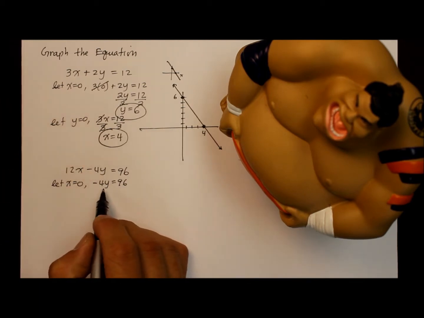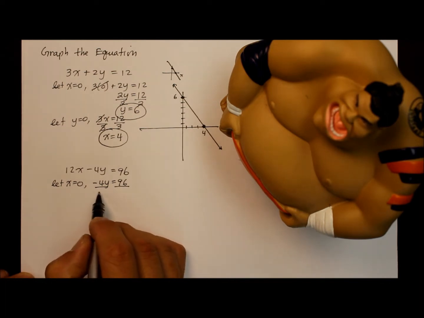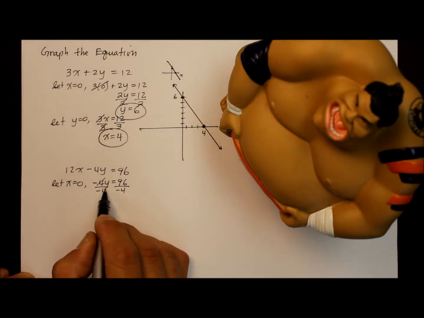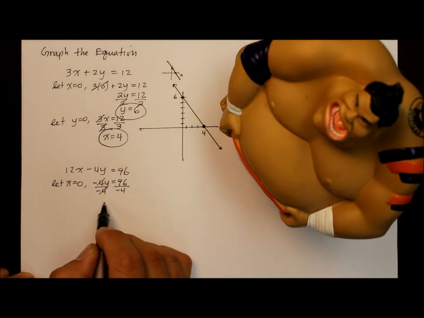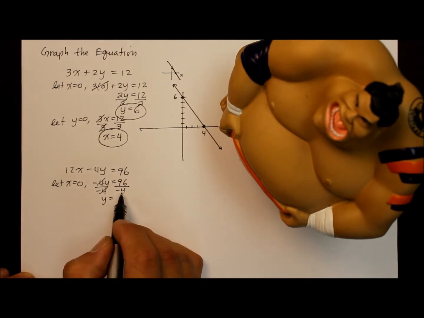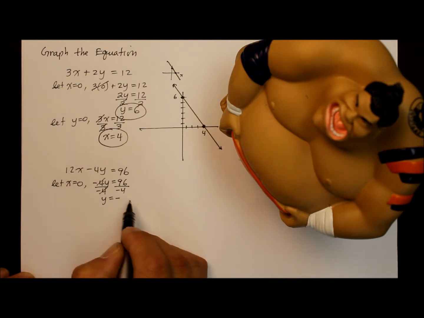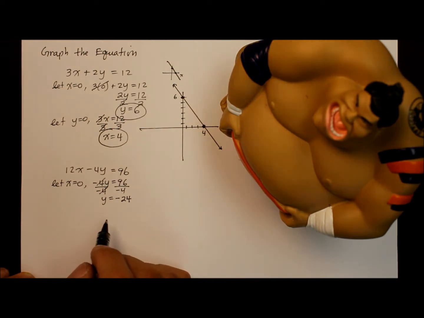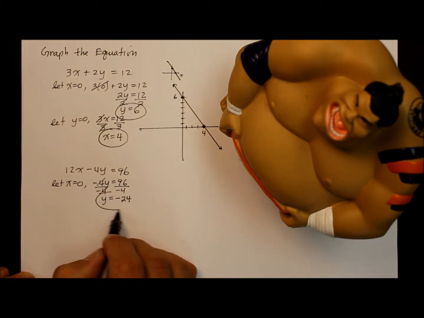And to solve for y, you divide both sides by the coefficient -4. So -4 and -4 cancel to become 1y, or simply y. And 4 goes into 96, -24, I guess, huh? That was a long pause there. Okay, so that's the y-intercept.